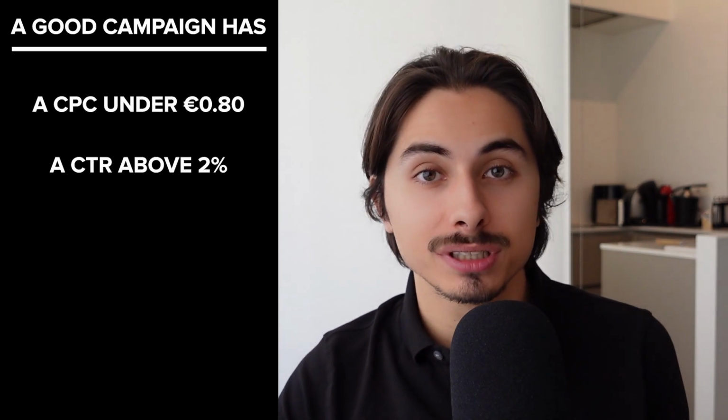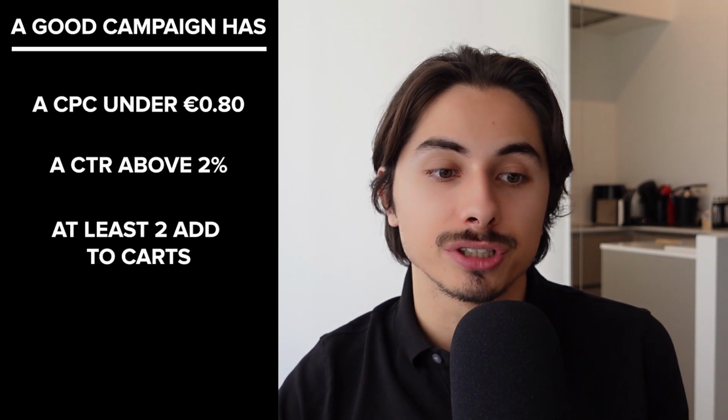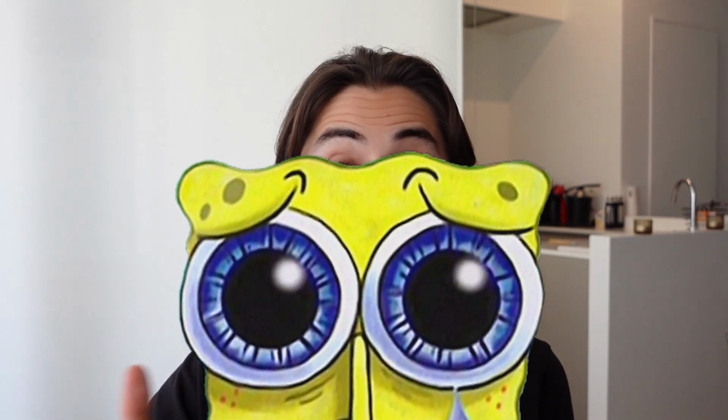So after 20 euros in ad spend, we are usually looking for the following metrics: a CPC lower than 80 cents, a CTR higher than 2%, and at least 2 add to carts. If your campaign has 0 sales and did not hit any of these metrics, you can kill it and move on to the next product.